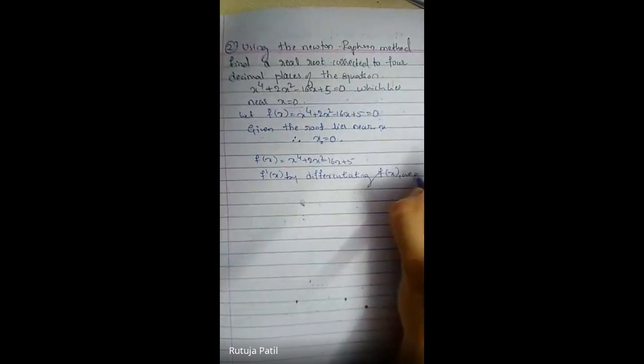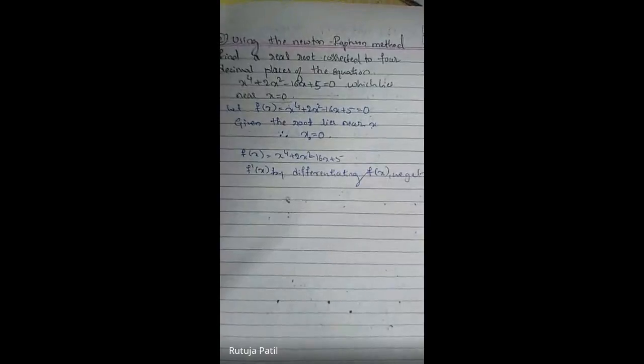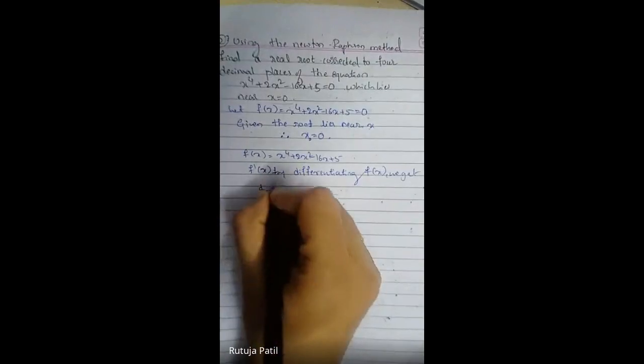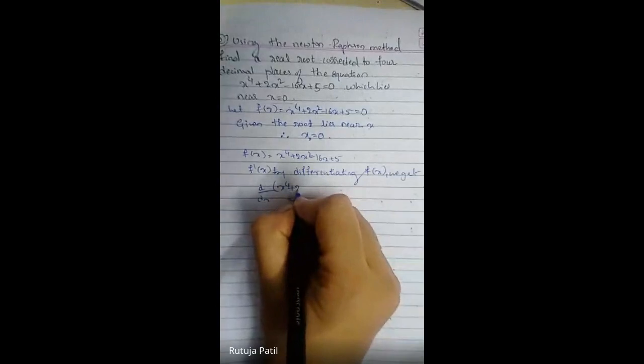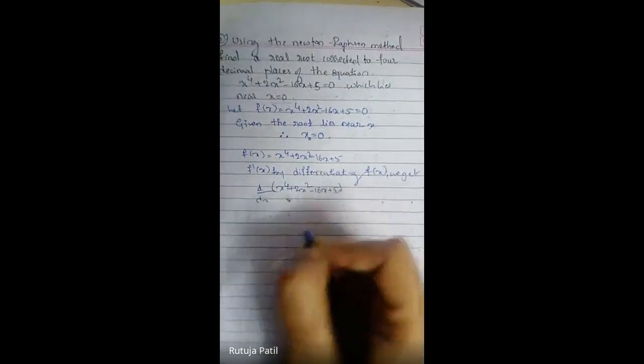So what do we get by differentiating this f of x? d by dx of x to the power 4 plus 2x square minus 16x plus 5.